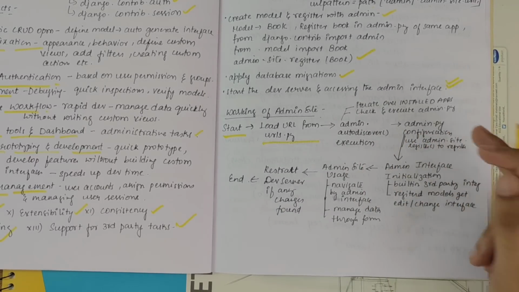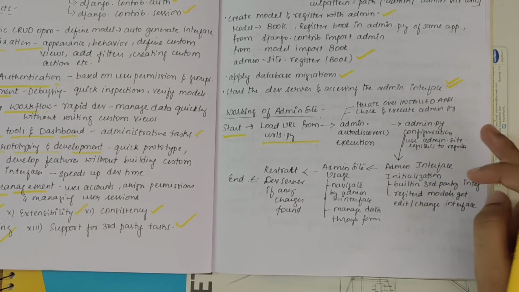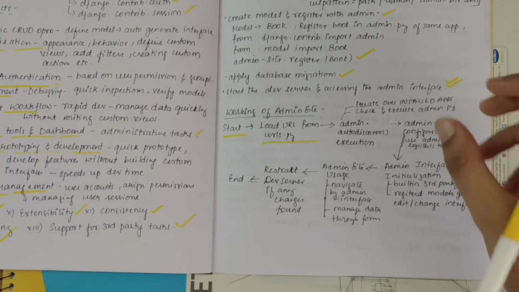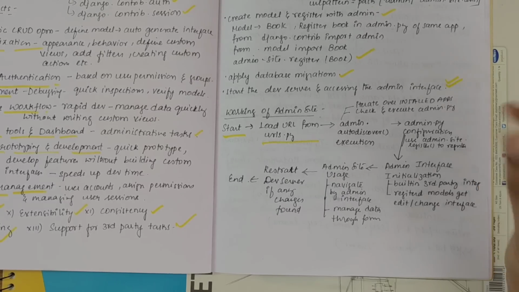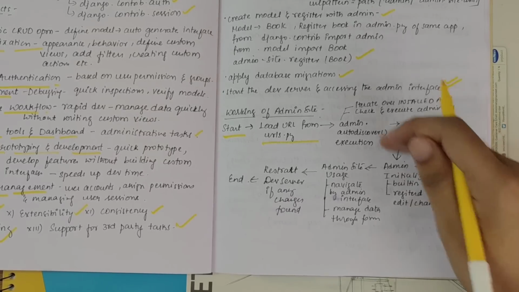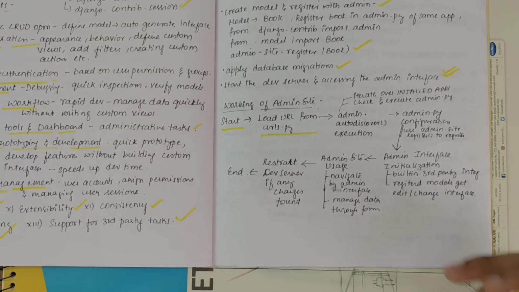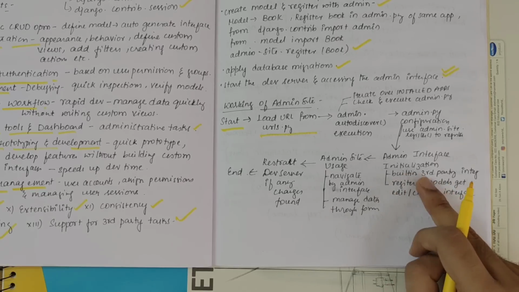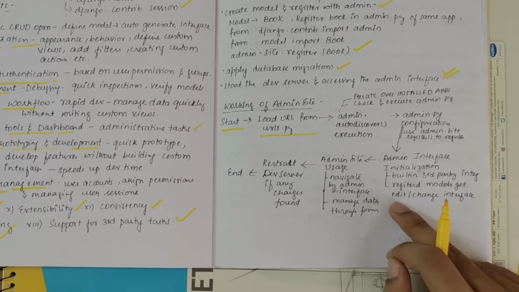Then fourth is admin.py execution, the configuration part. In admin.py configuration, use admin.site.register to register. So this particular model would be registered with the admin site. This is what we are doing in this step. After that, once it is registered, I have to initialize. Admin interface initialization, that is, built-in third-party integration should happen, and along with that, registered models get an edit and change interface.